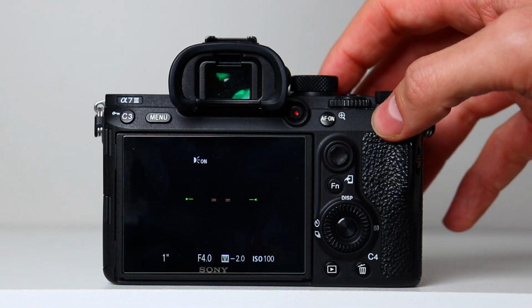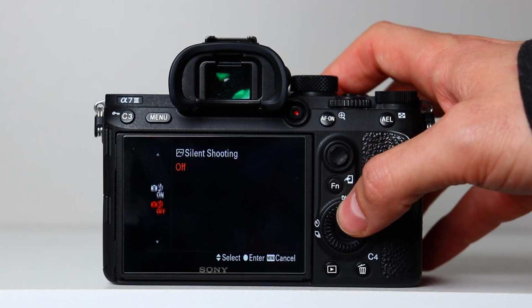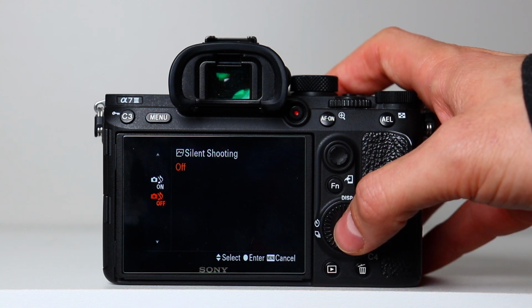So as I am editing this video, I actually found out that I missed a section. So the AEL button on the back of my camera, I actually have that set to a silent shooting mode. I don't really use that mode too often. It's not really needed for me in real estate.